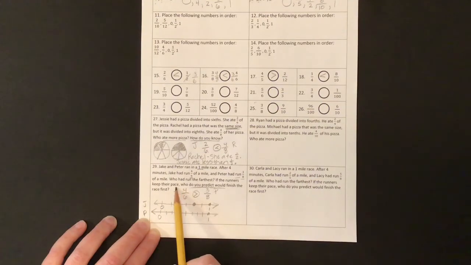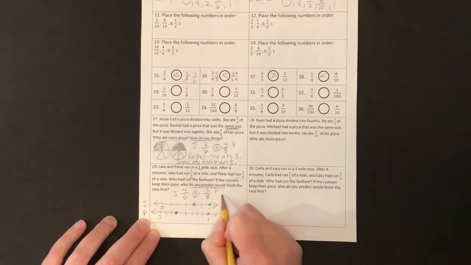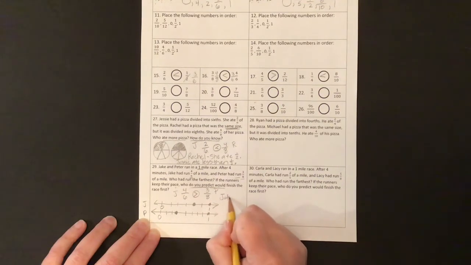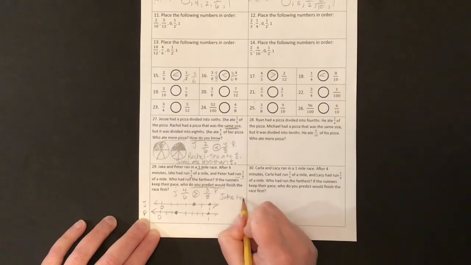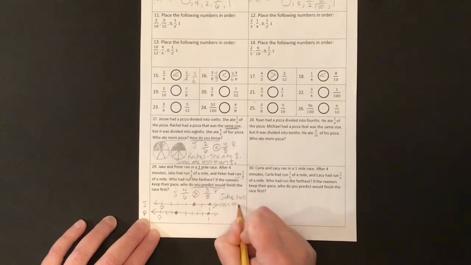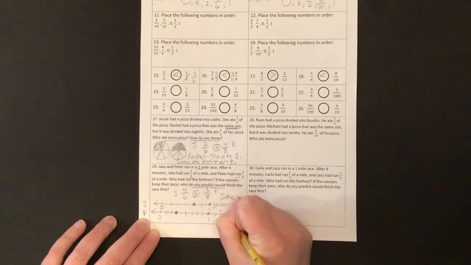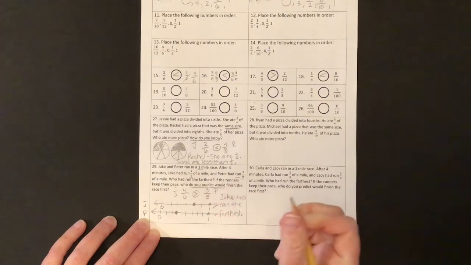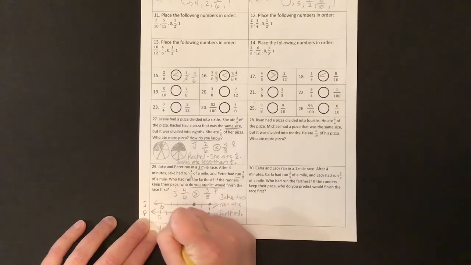That means that they're just going to keep running at their same speed. So Jake is going to keep running as fast as he is, and Peter is not going to go any faster. So who do you predict would finish the race first? Okay, Jake. So Jake has run the farthest. And we can predict he will finish first.